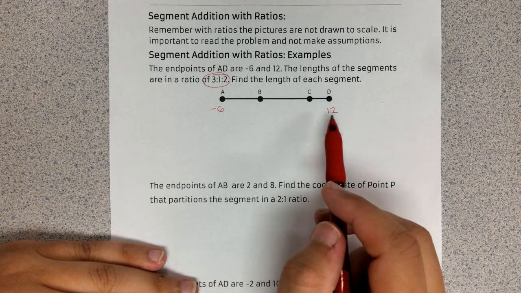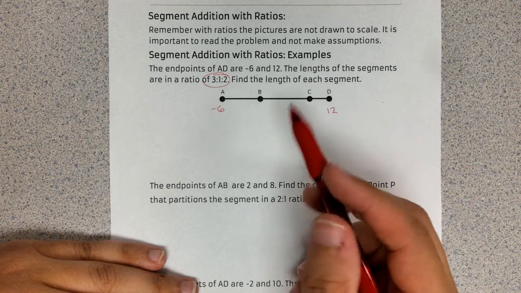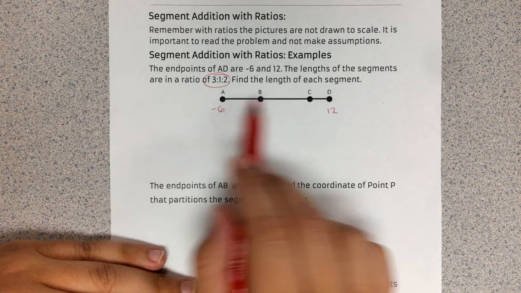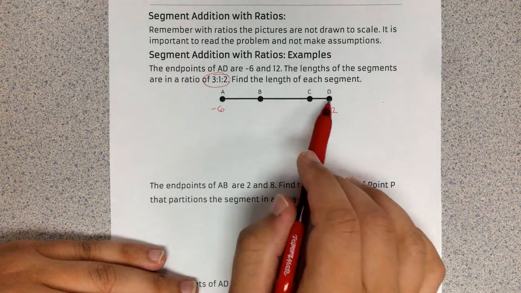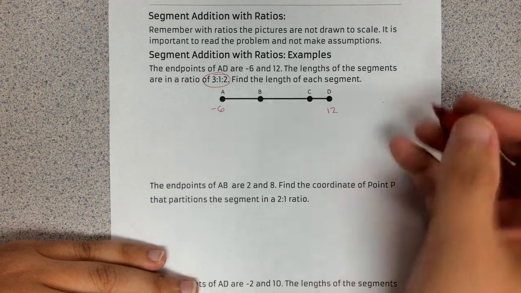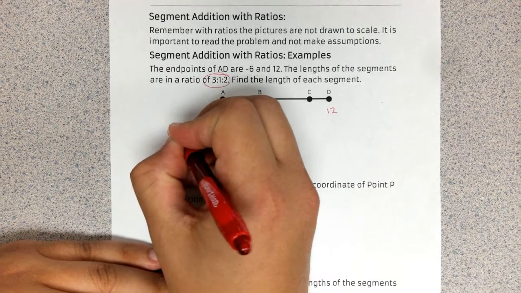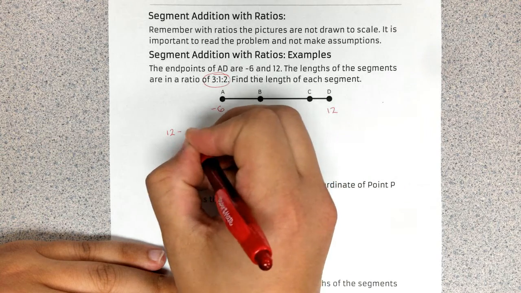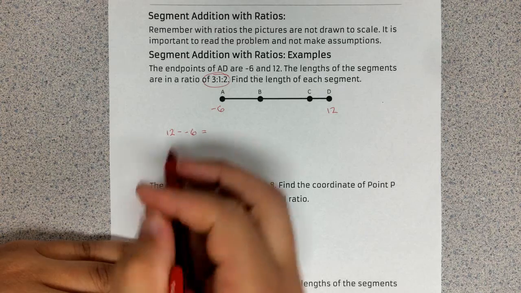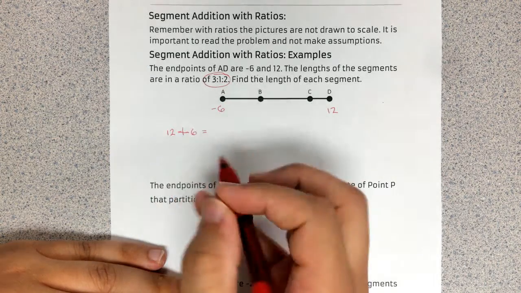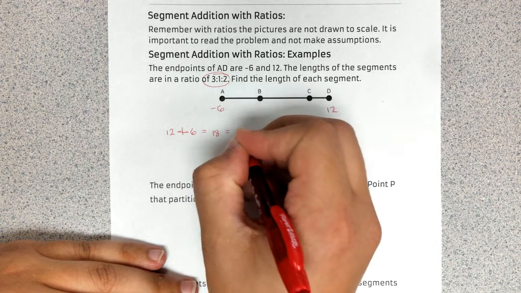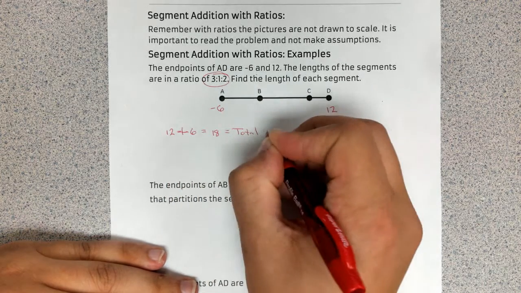Now, the first thing that we have to do with segment addition with ratios is find what the total length is. To do that, we find the difference from D to A, or whichever side is the biggest number. So I'm going to do 12 minus -6, and that's going to equal my total. Now remember, double negative, just like in English, we can't have that, so we turn it into a positive. So 12 plus 6 is 18, which is equal to my total length.